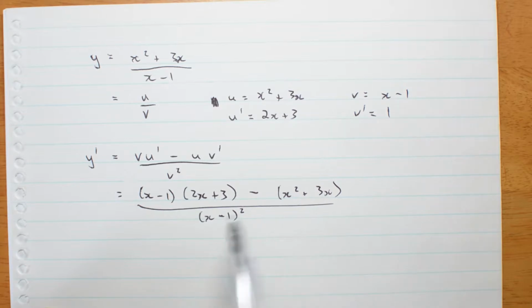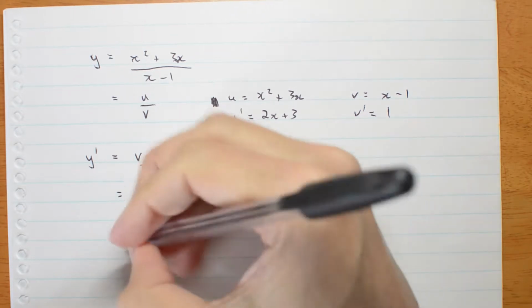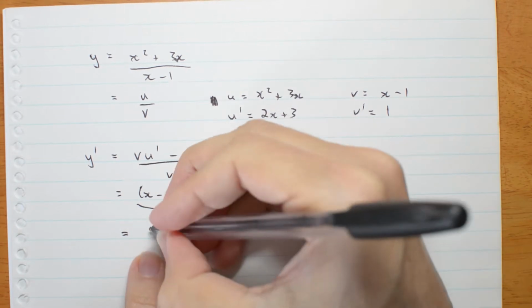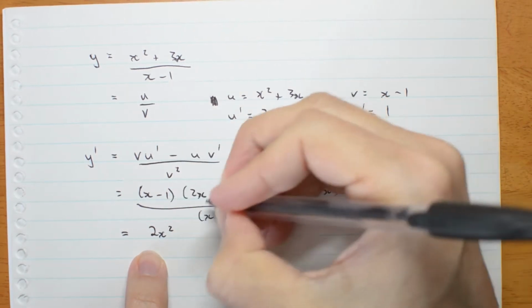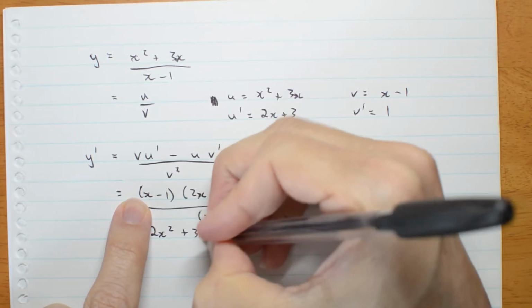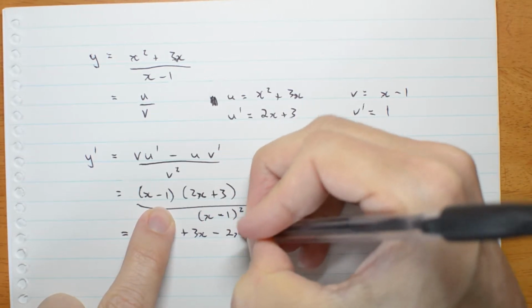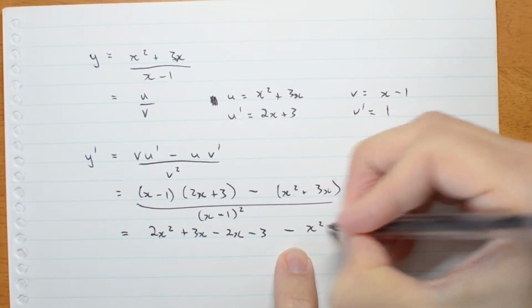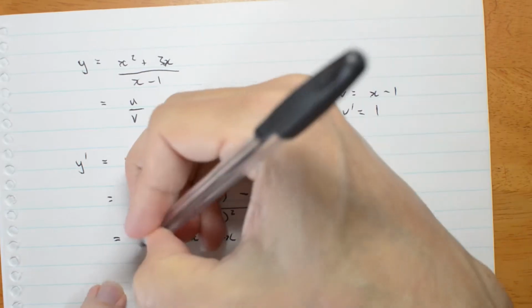Why don't I care? Because what I'm actually wanting to do is set the top of this fraction equal to 0 to find the stationary points. Okay, expand the brackets. Outside 2x squared, first 2x squared, outside 3x, inside minus 2x, lasts minus 3, minus x squared minus 3x.